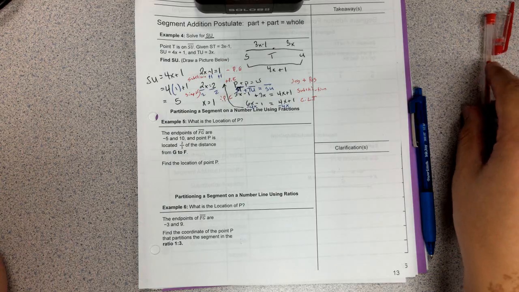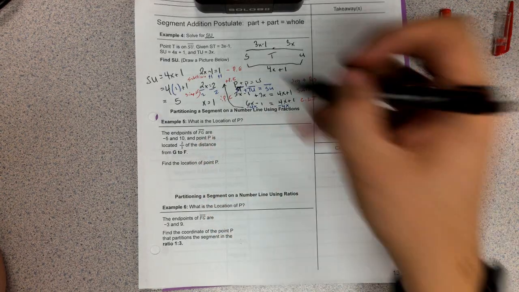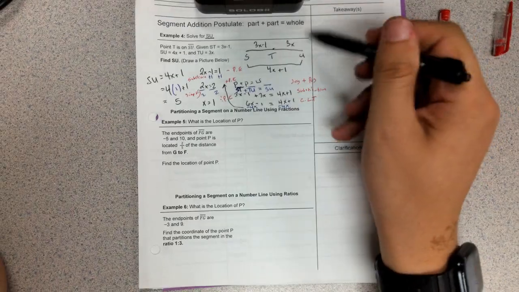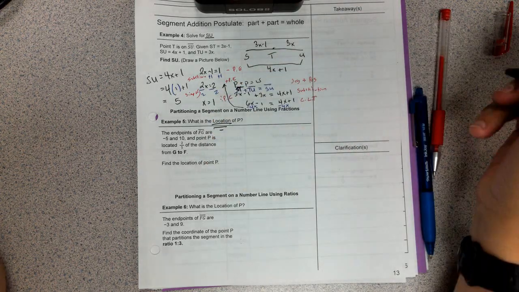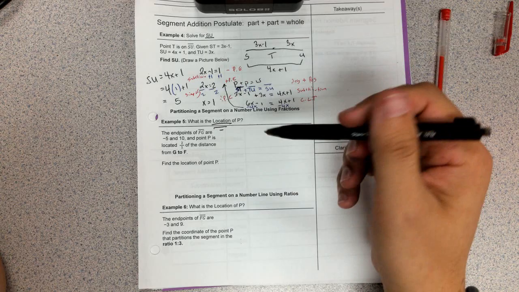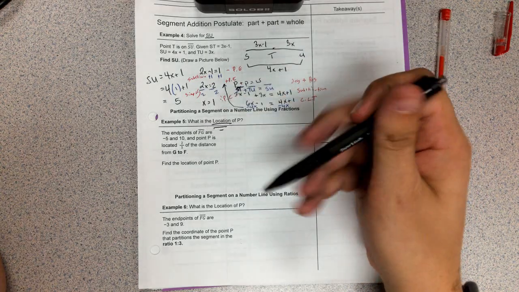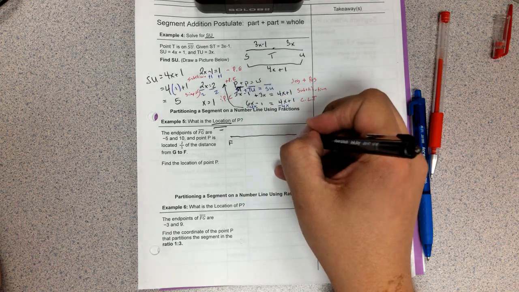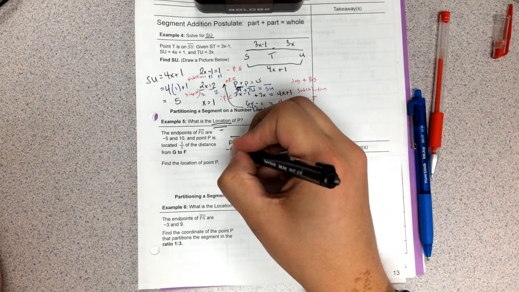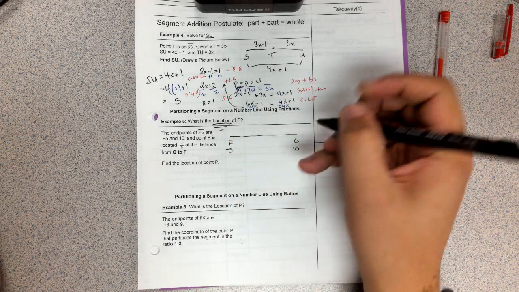So example 5 is a different kind. Here we were trying to find the whole segment, but now we're looking for location, location, location. So there are some things we have to do. We have the endpoints F and G, so I've got to draw a picture. F and G are located at -5 and 10 respectively.